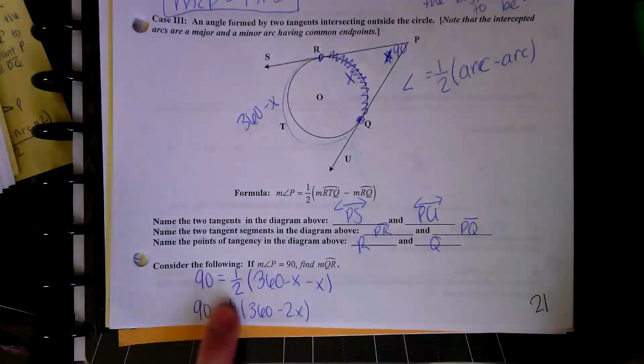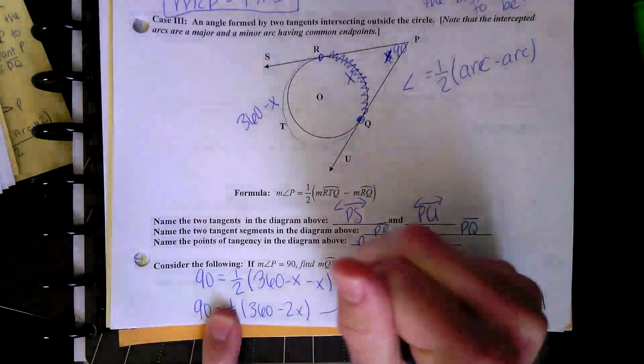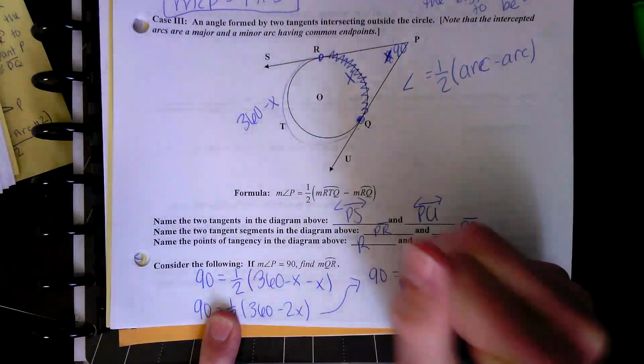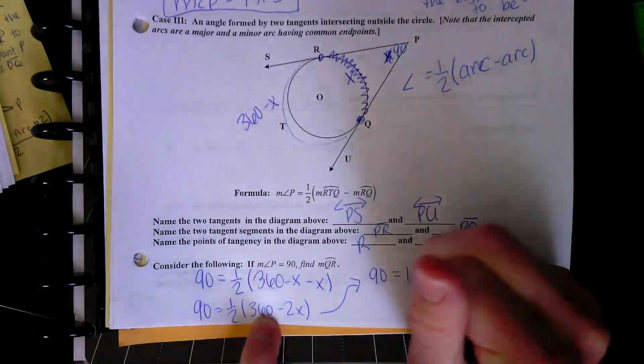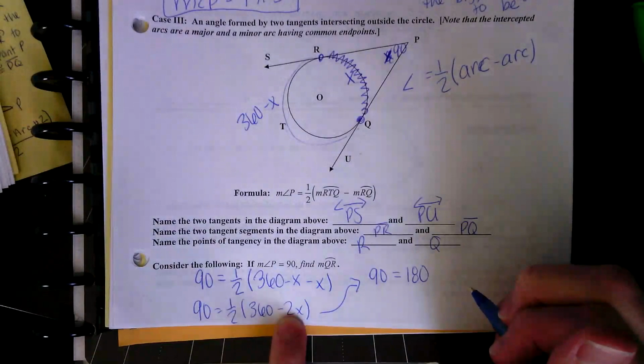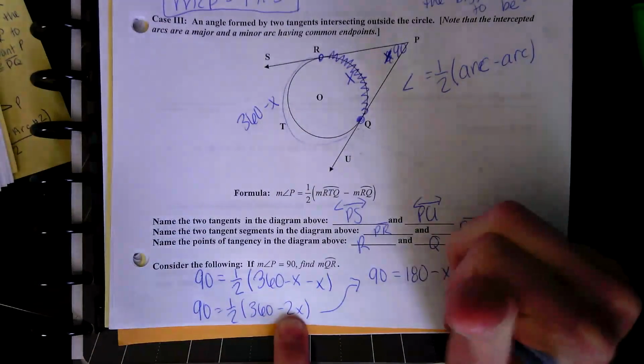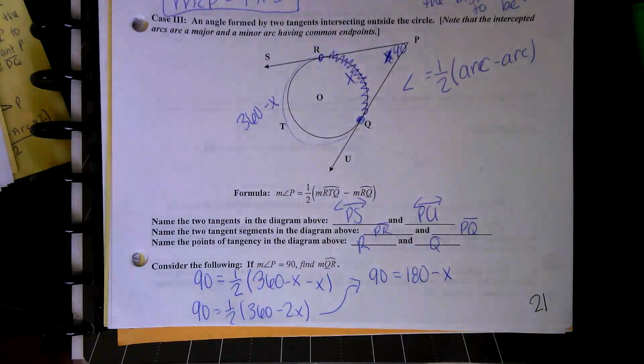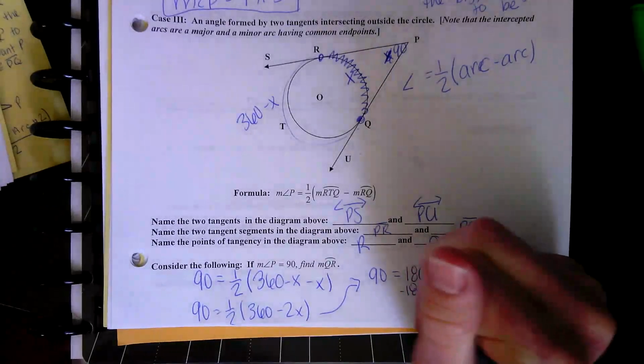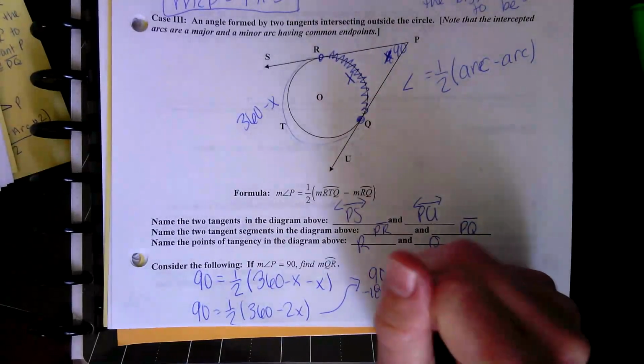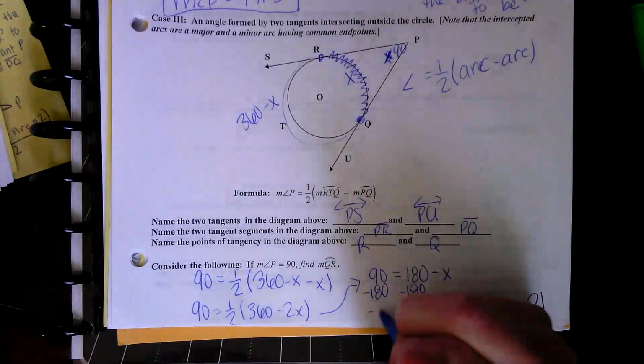Now I want to distribute this 1/2 here. So I get 90 is equal to 1/2 of 360 is 180. And 1/2 of negative 2x is just negative x. Okay, and I'm going to subtract 180. So I get negative 90.